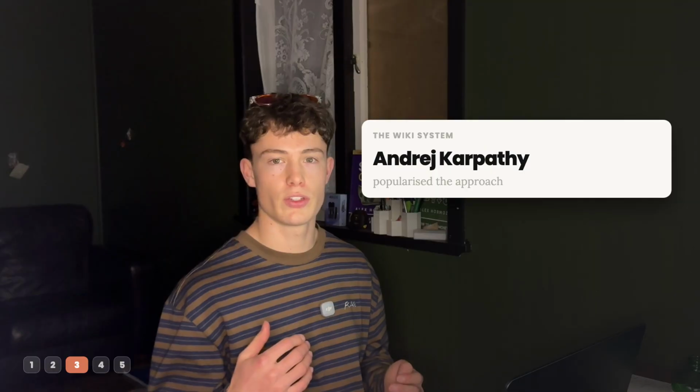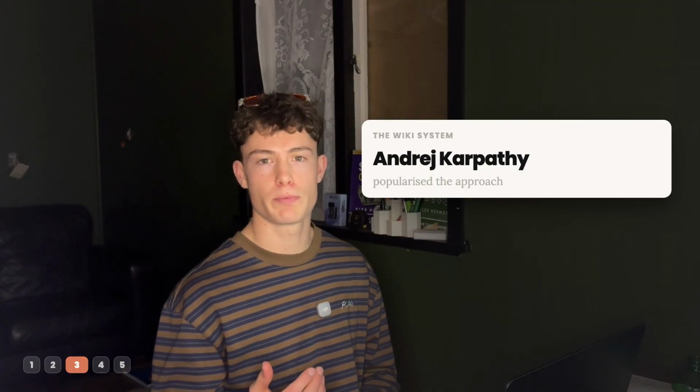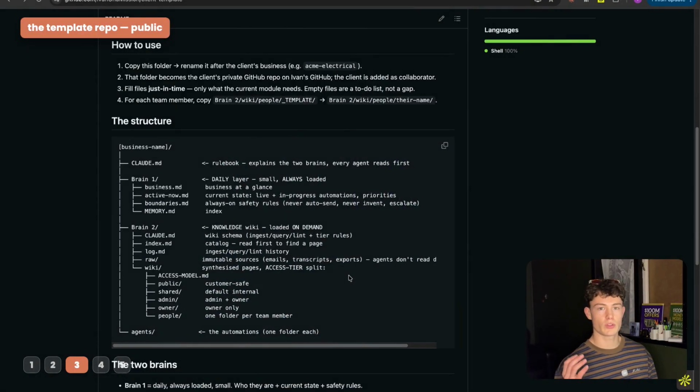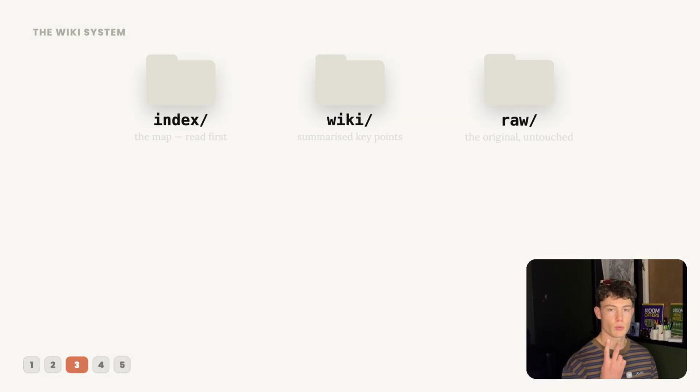And the one I like to use is being popularized by Andrej Karpathy. It's called the Wiki system. I'll set my GitHub repo to public so you can use the same one as me. But how it works is there's 3 main folders: index, wiki, and raw.